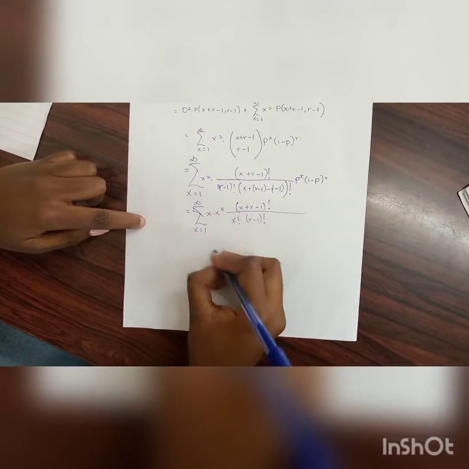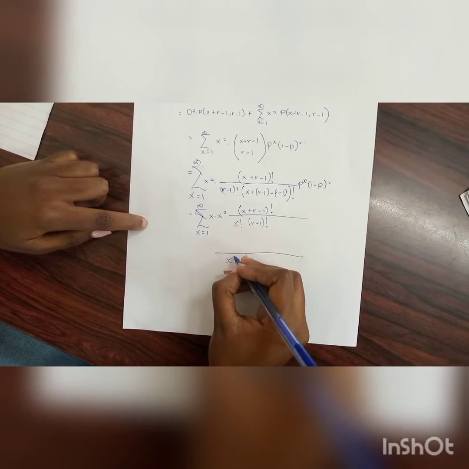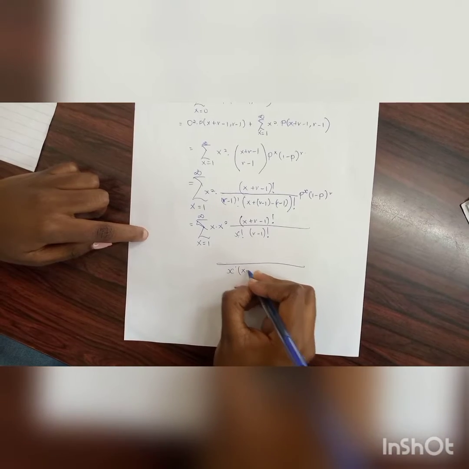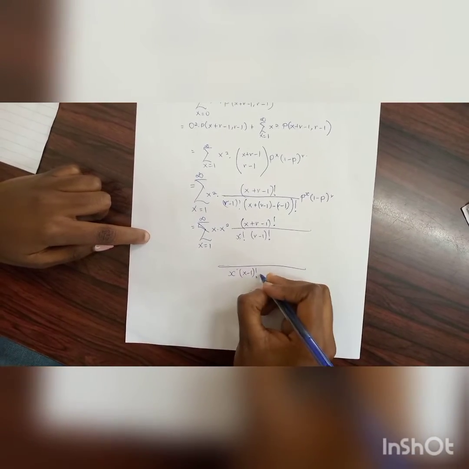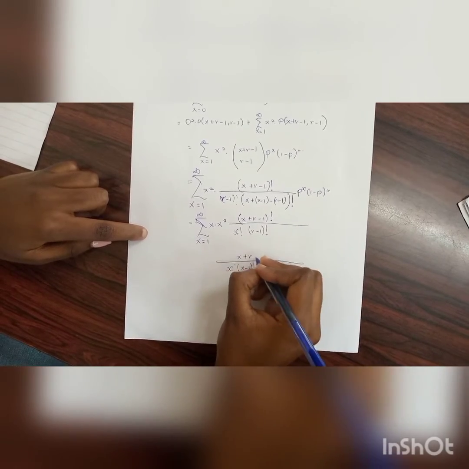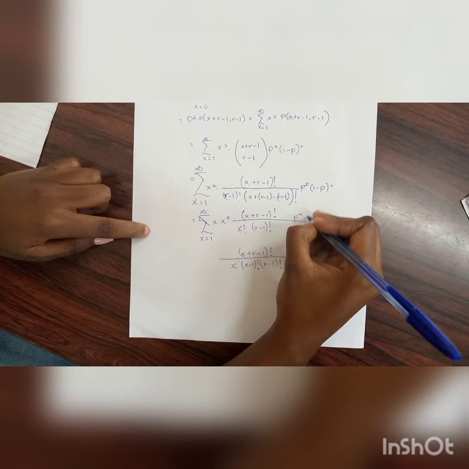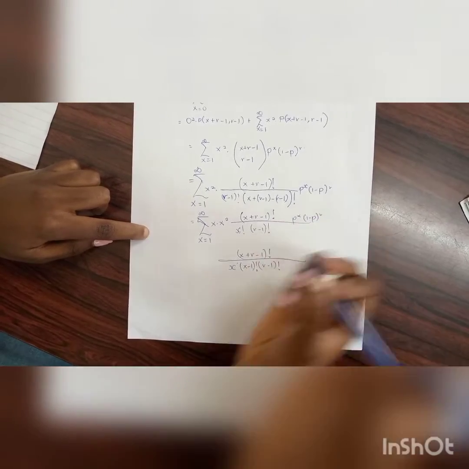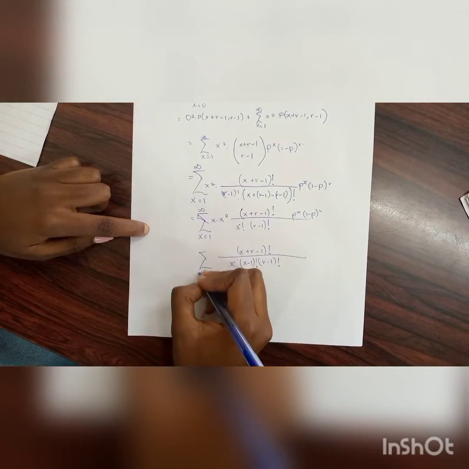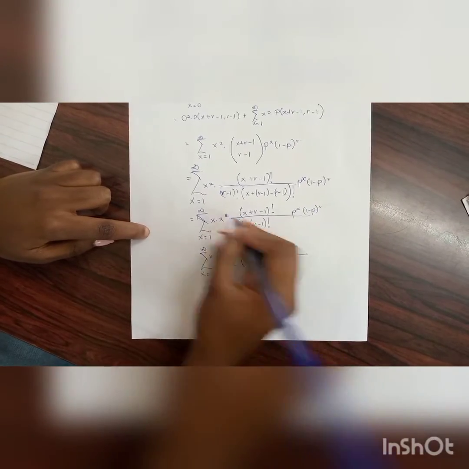And when you expand x factorial, we shall have x into x minus 1 factorial, r minus 1 factorial, x plus r minus 1. So here the success is still here and the failure too. Summation x equals 1 to infinity, x times x.